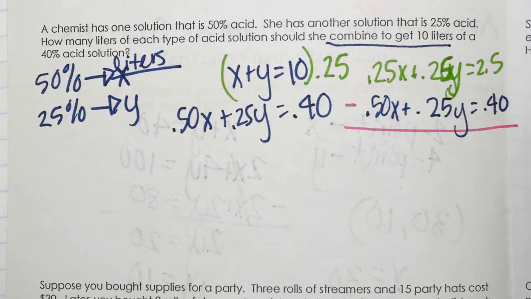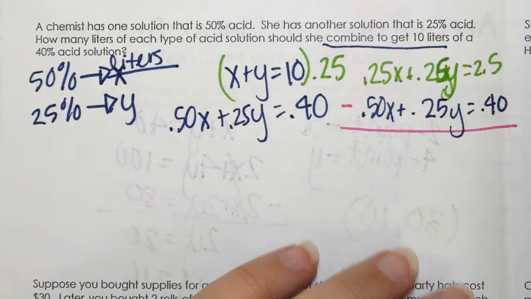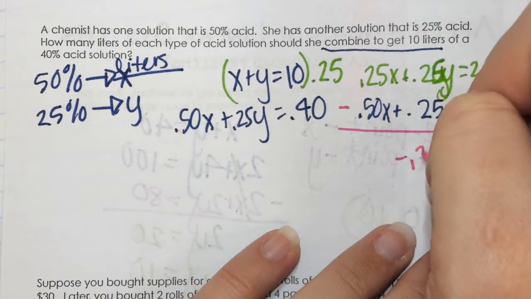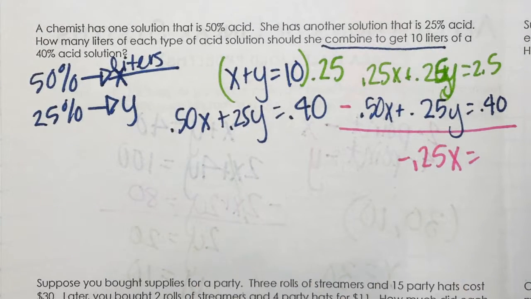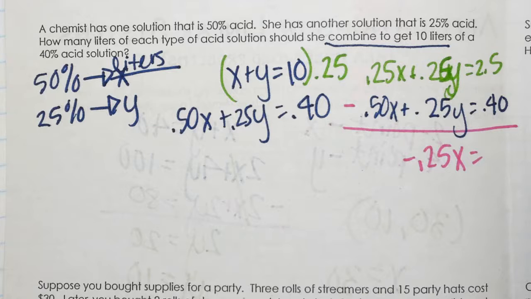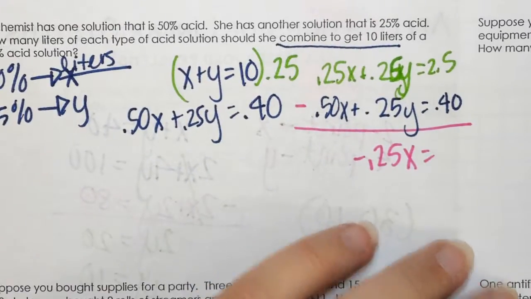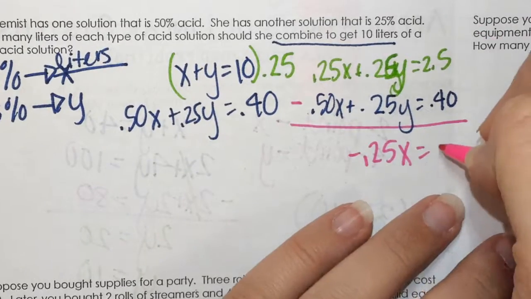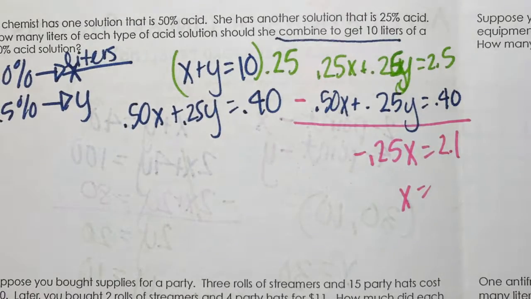Thank you. Okay, subtract with me. What am I going to get? Yes. 2.1. 2.1. Okay, and what's x? Oh, I gotta open a window. It's hot in here.